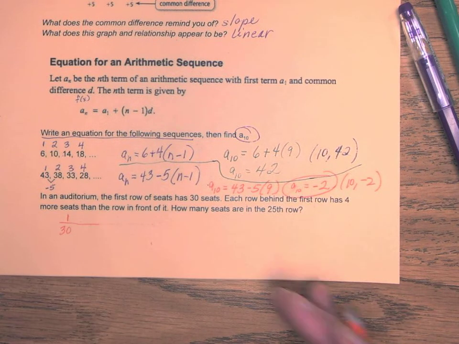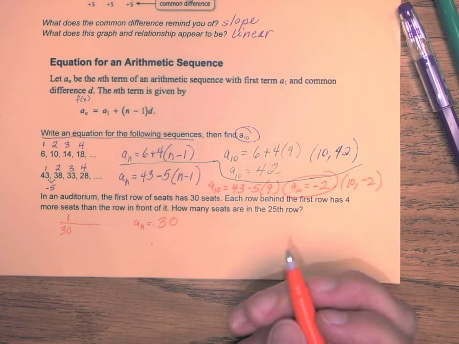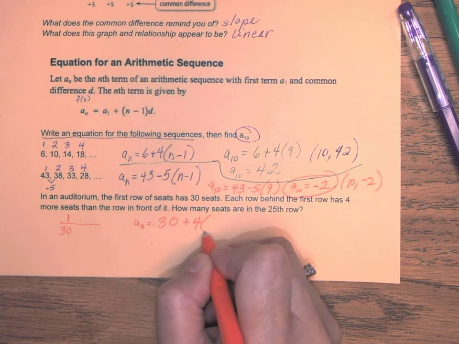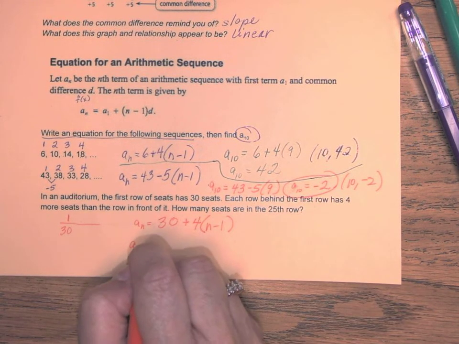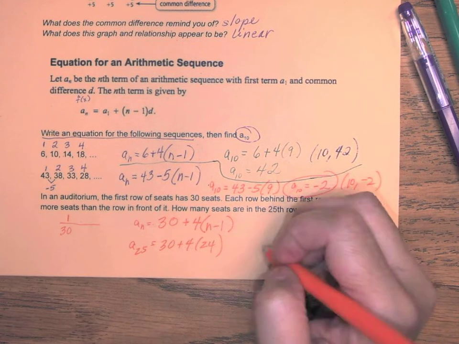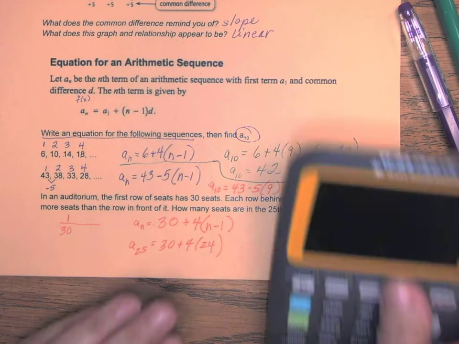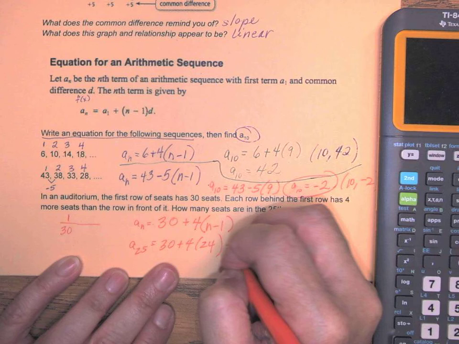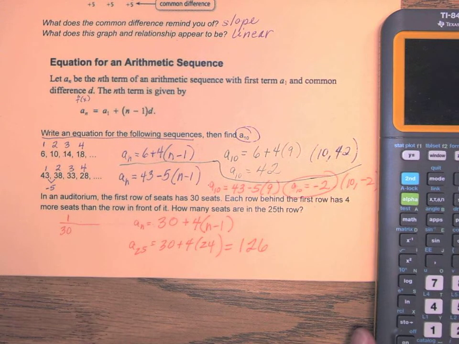It's 4. We're adding, so a sub n equals, what's my first term? 30 plus, I'm adding 4 each time, times n minus 1. So a sub 25 is 30 plus 4 times 24. And I get, I don't really want to mess this up, although I'm pretty sure it's 96 plus 30 is 126 in the 25th row.